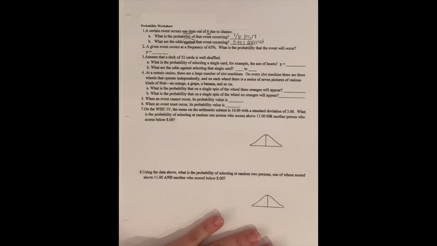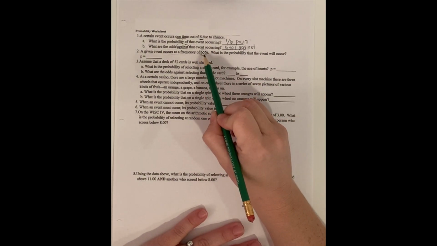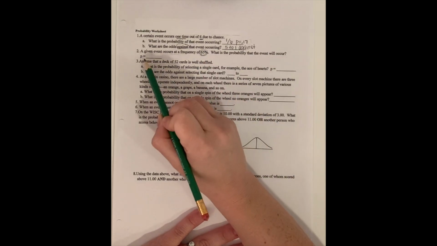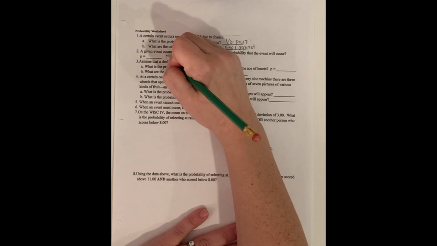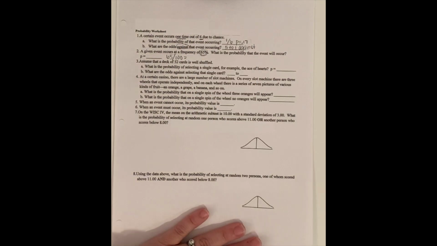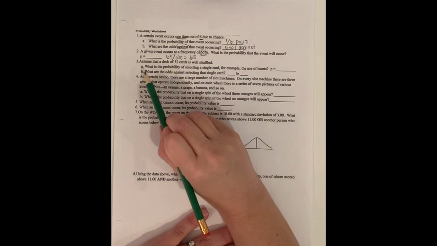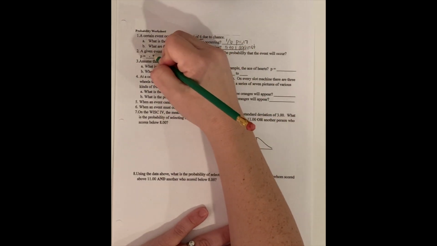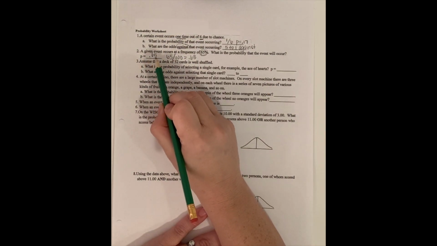Number 2, a given event occurs at a frequency of 65%. What is the probability that the event will occur? So to calculate through this, we're going to take our 65% and convert it to a p-value. In order to do that, we just take 65 and divide it by 100, and that is going to equal 0.65. So that's how we convert a percentage to a p-value. We just divide it by 100. And so the answer is P equals 0.65.